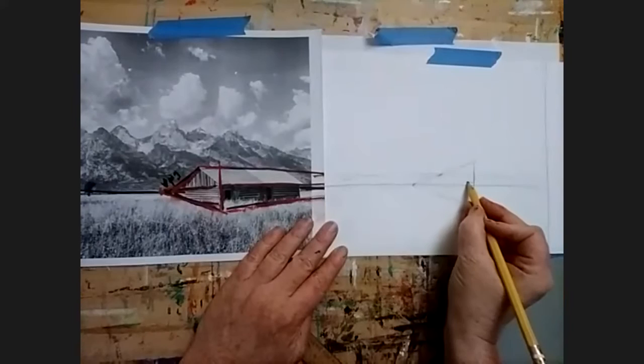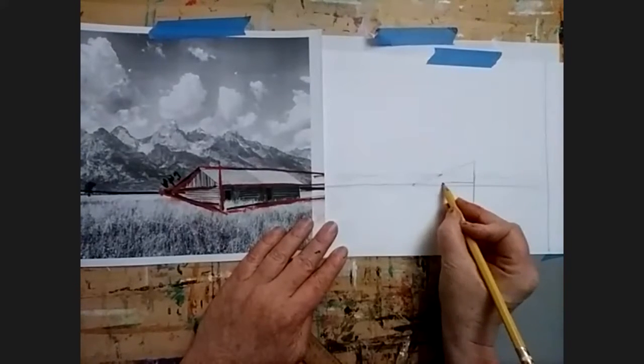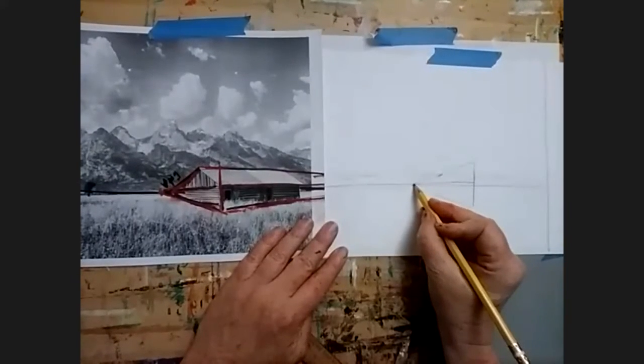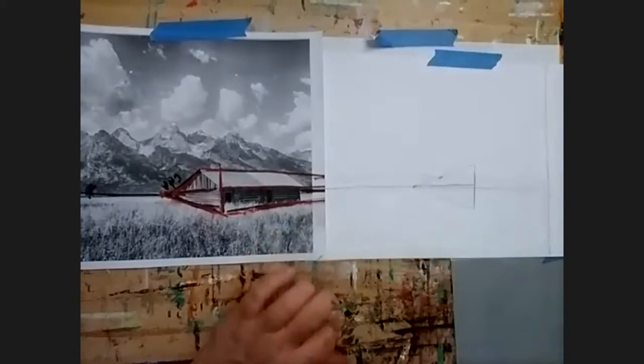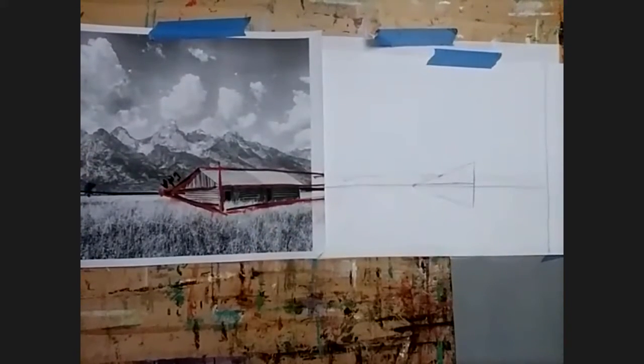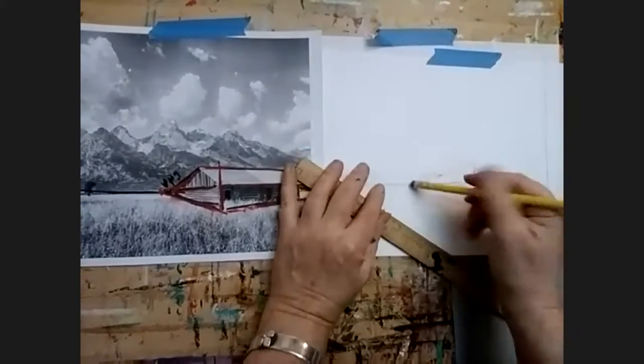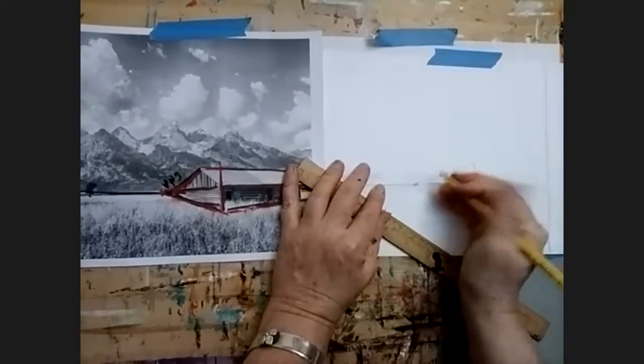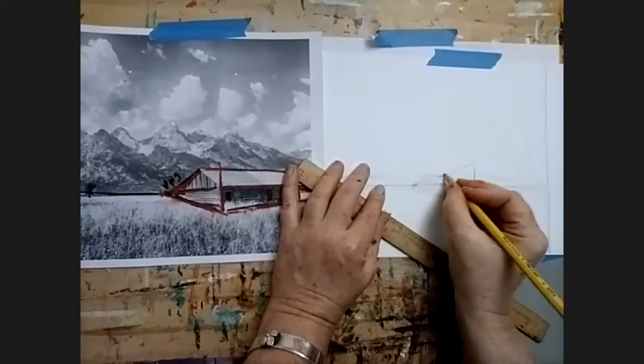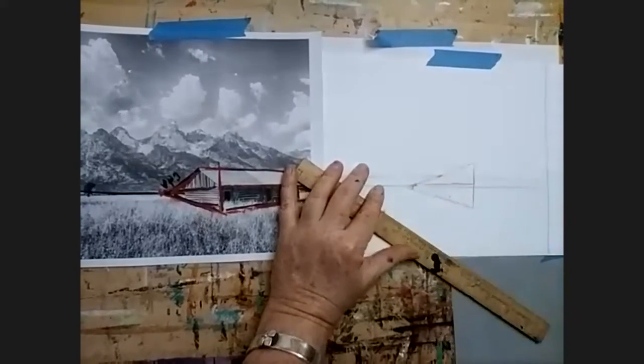It starts right above the eye level and it comes down to this single point. So every angle will meet at this vanishing point. And the good news about that, actually, I want to bring it out a little bit here. Yeah, there we go.